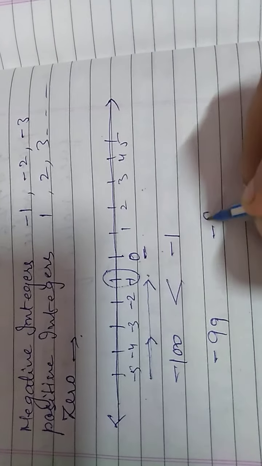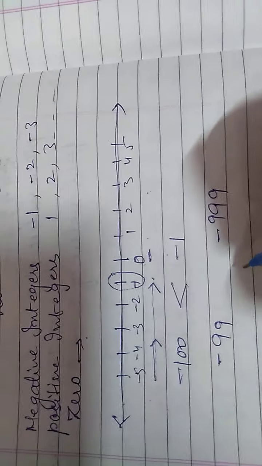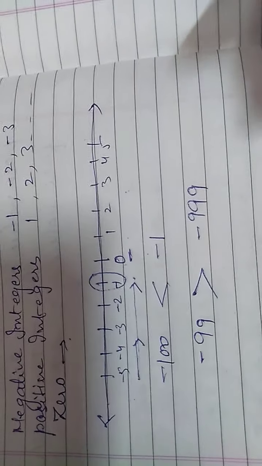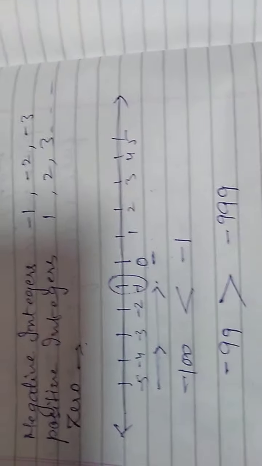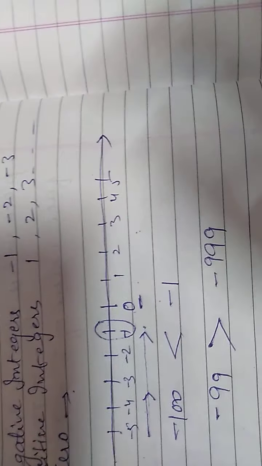-99 and -999, which one is greater? -99 is greater. Understood? So here are some properties of addition and subtraction of integers.